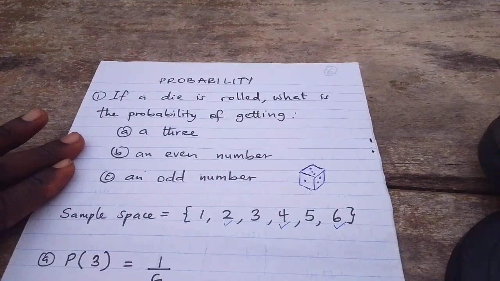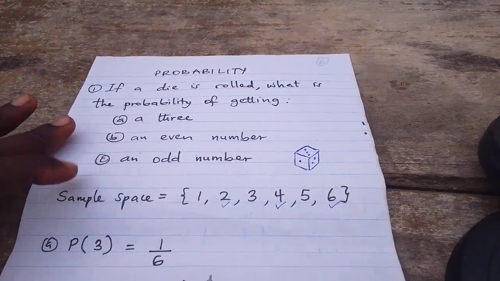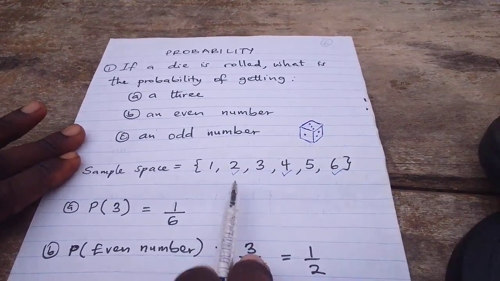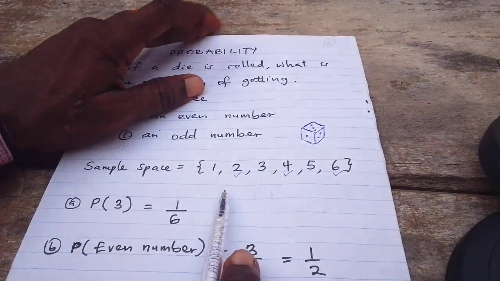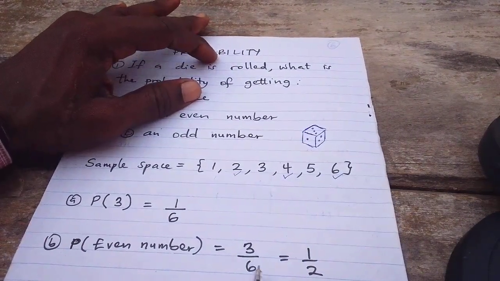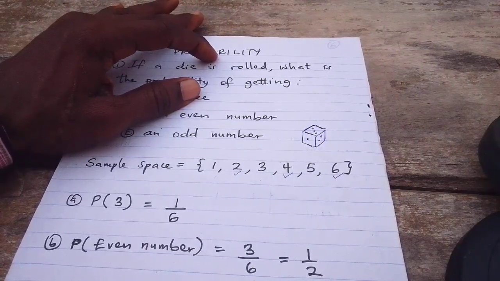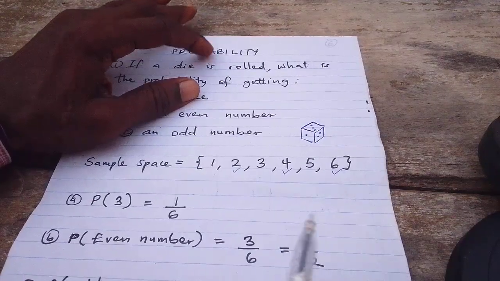So how many even numbers do you have here? 1, 2, 3. So the probability of getting an even number is 3 over the total number of outcomes, which is 1, 2, 3, 4, 5, 6, so 6. 3 over 6. In the lowest term, you get 1 over 2.